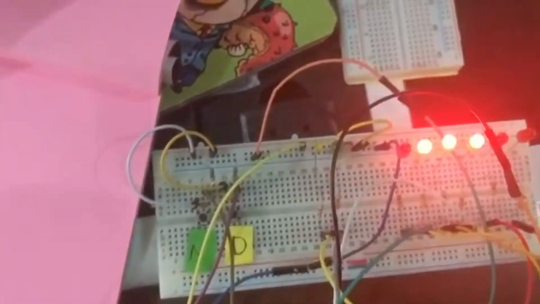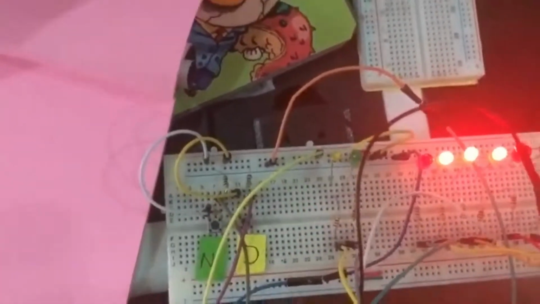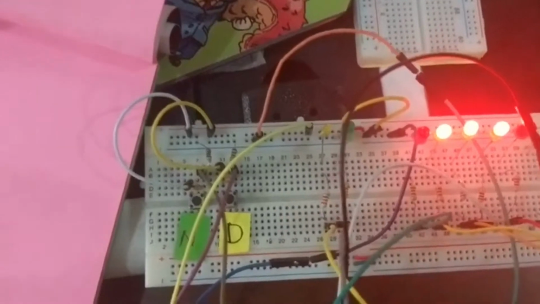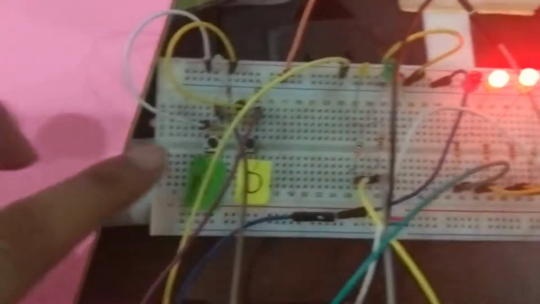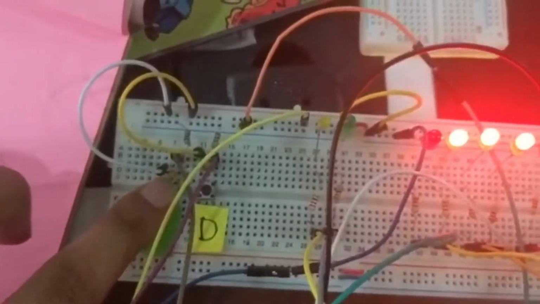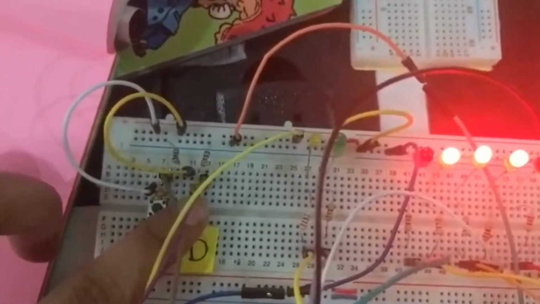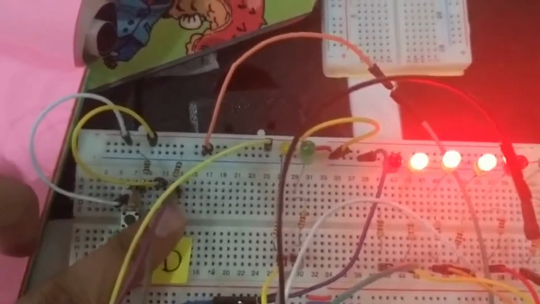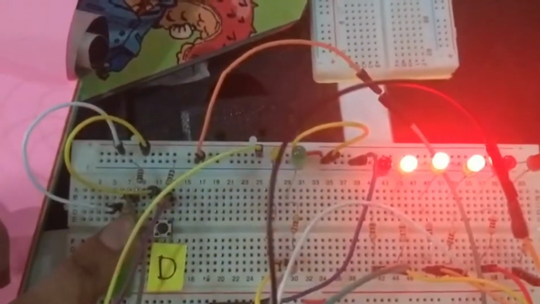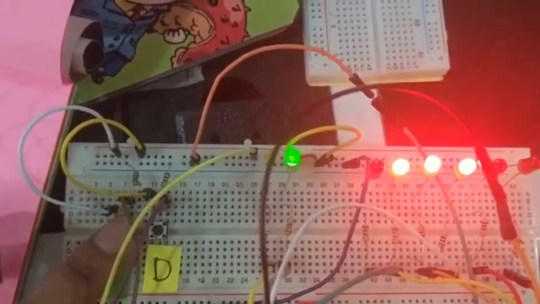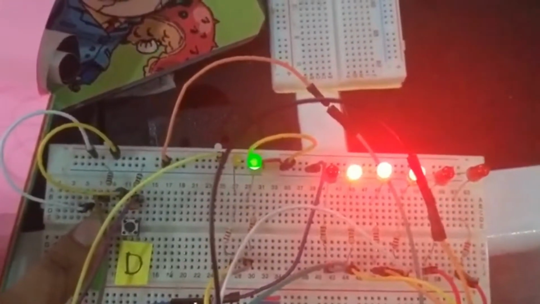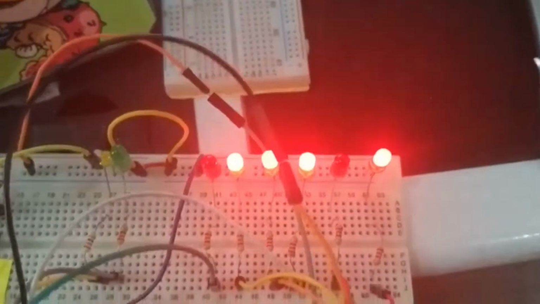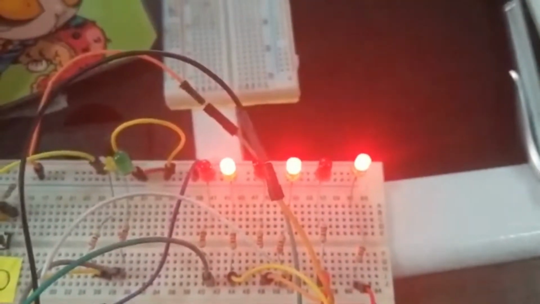Alright, so the sequence we were assigned was NDNN. So we have two push buttons here, one represents N and the other represents D. So once we put the correct sequence, we can see the output as the night rider light. So if we press N, D, D, N, N, we can see that the night rider light goes on.